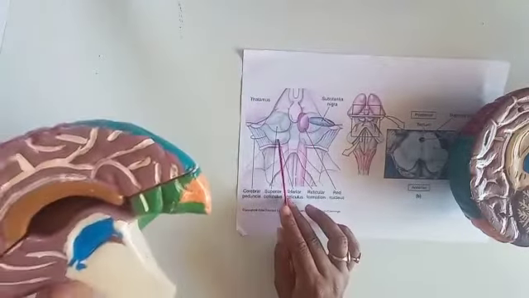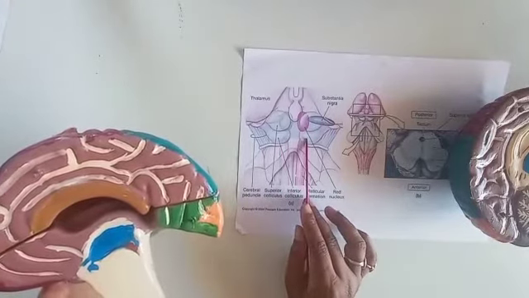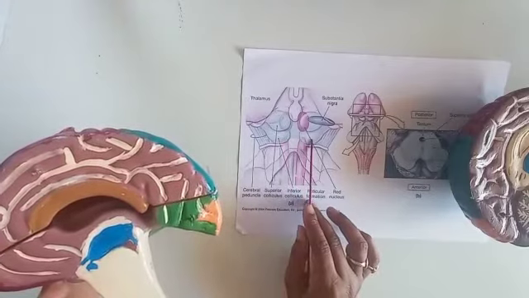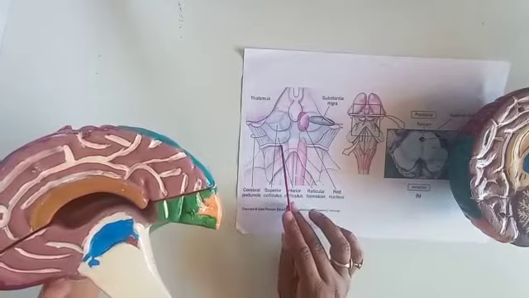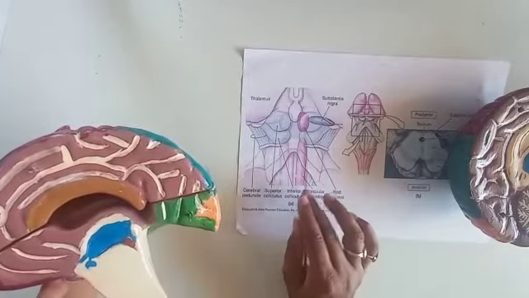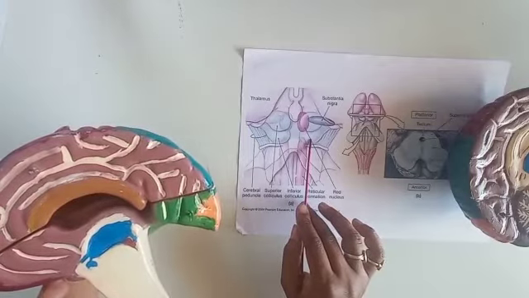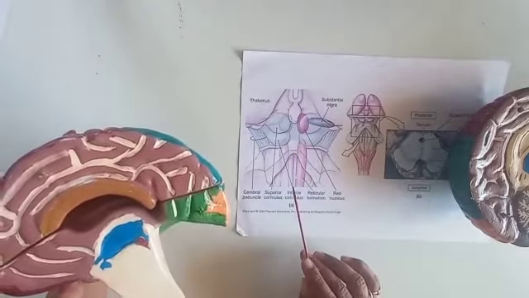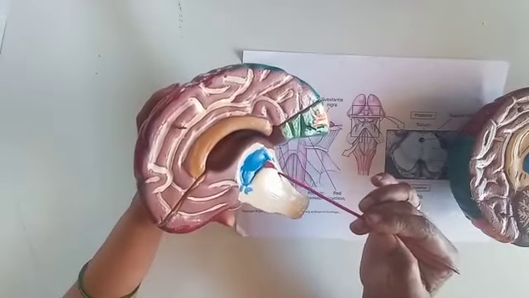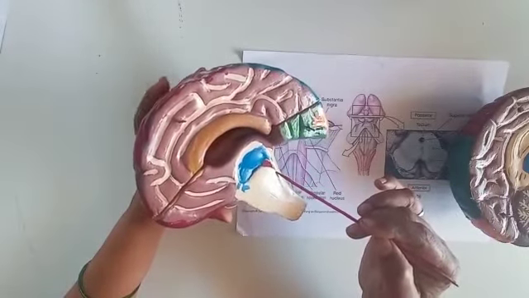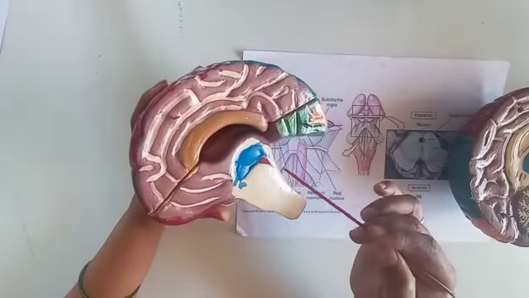The second part is the inferior colliculi. The inferior colliculi control and coordinate the movement of the head in response to auditory stimulus. So these two are the important parts of the corpora quadrigemina. The second part is the crura cerebri. This crura cerebri is a pair of thick bands of longitudinal fibers present on the floor.